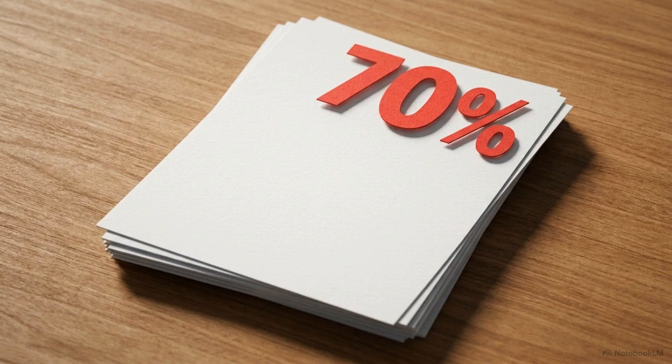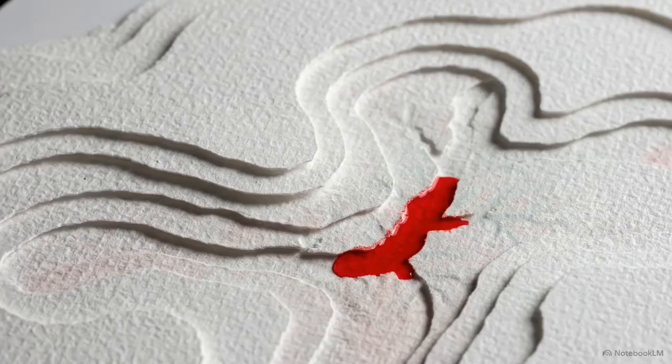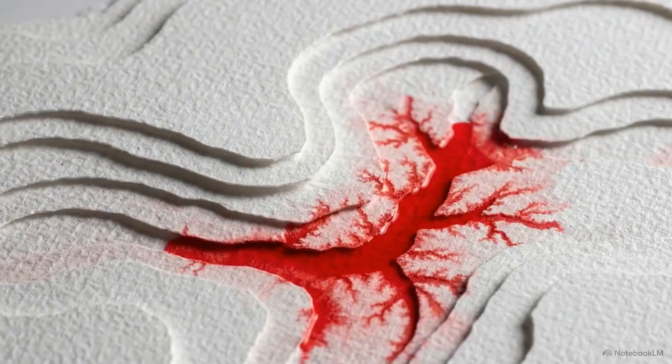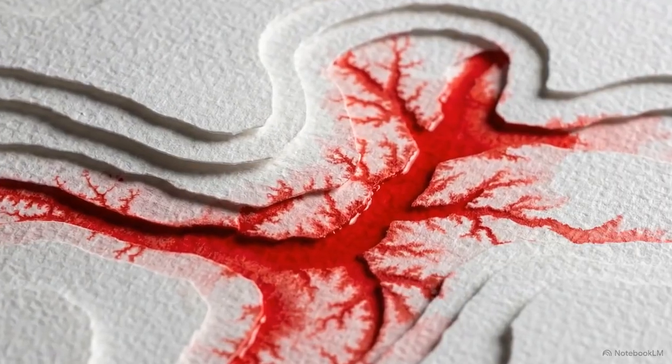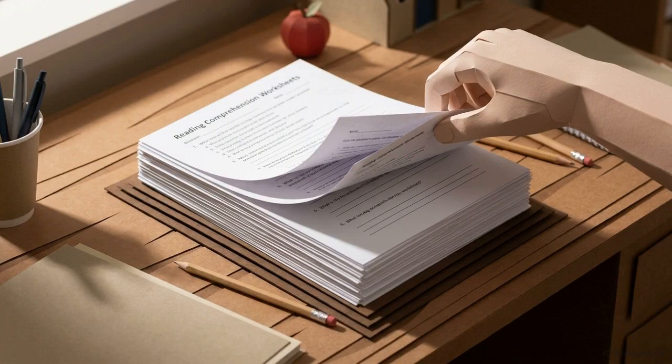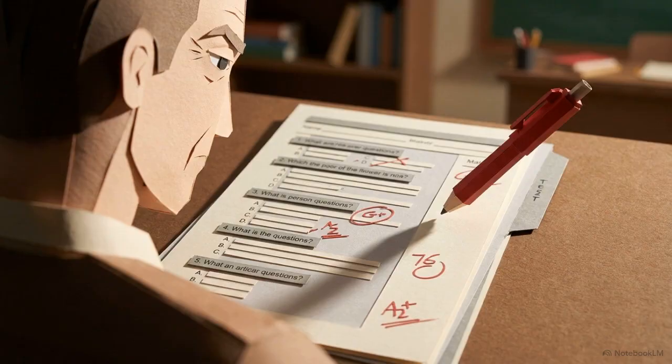When a student receives a reading quiz and sees a 70% written at the top, that red ink bleeds into the paper with a very clear message. 30% of the text was missed. But a flat percentage score only measures the volume of missing knowledge. It doesn't explain why the breakdown happened.